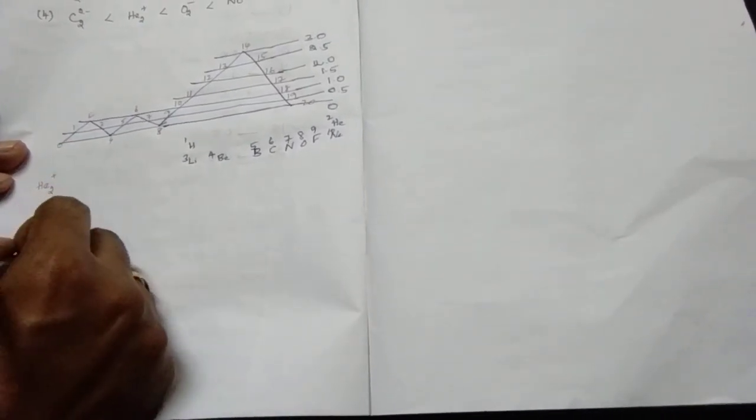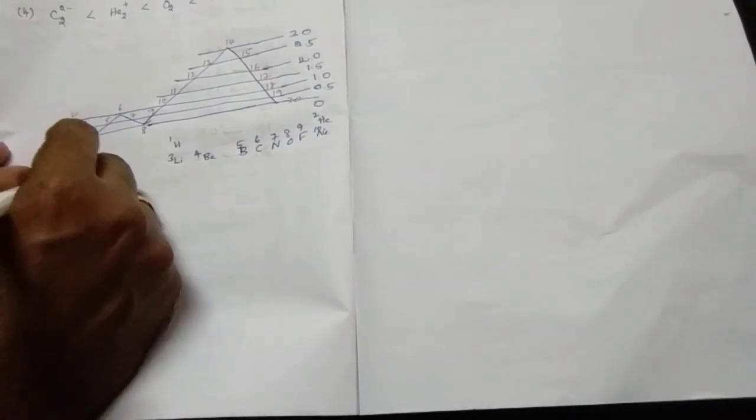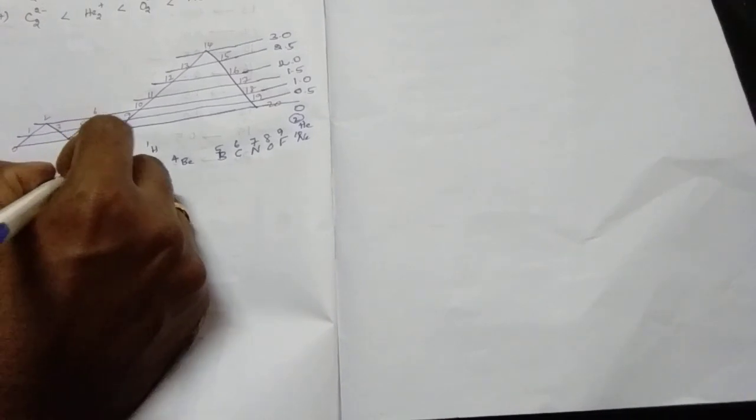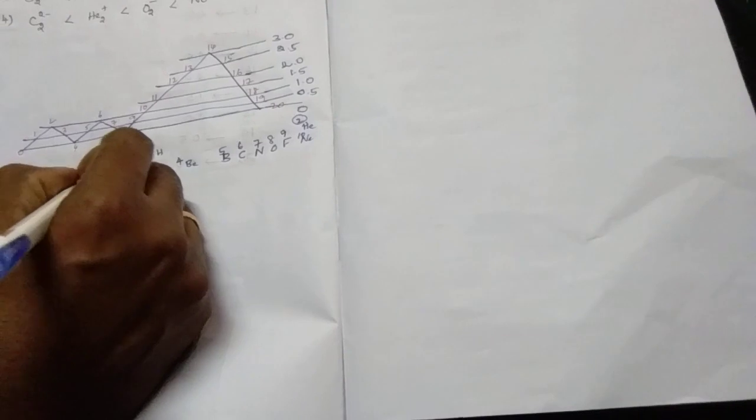O2 minus, NO, C2 2 minus. Okay, for He2 plus, there are 2 heliums, 2 into 2, total electrons 4. If the sign is positive, 1 electron is removed, so 4 minus 1 equals 3 electrons.